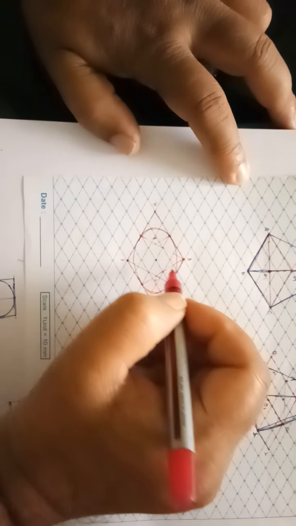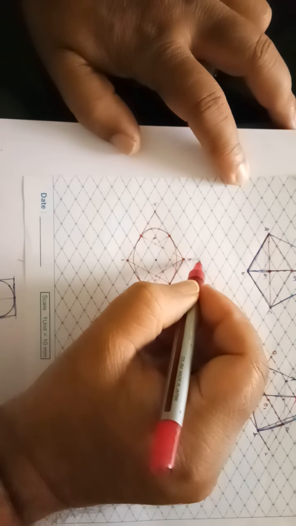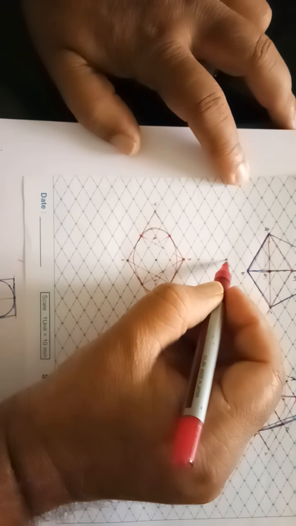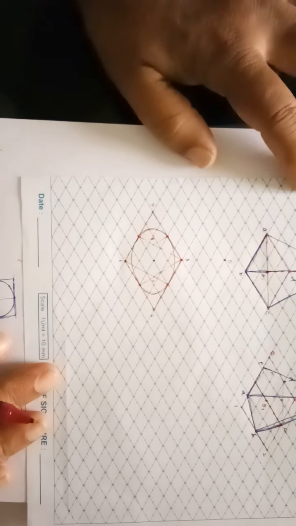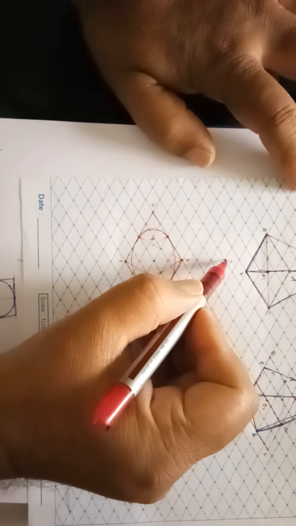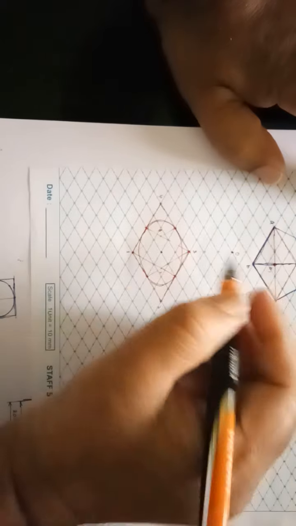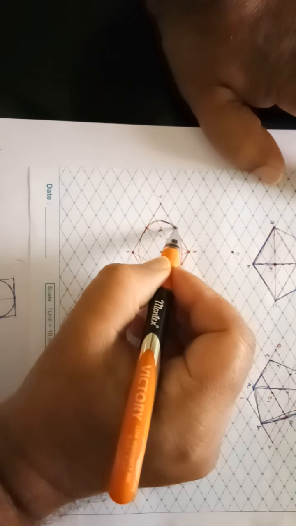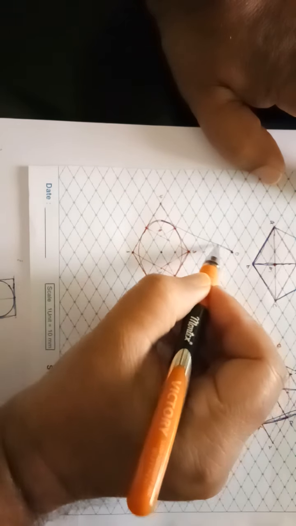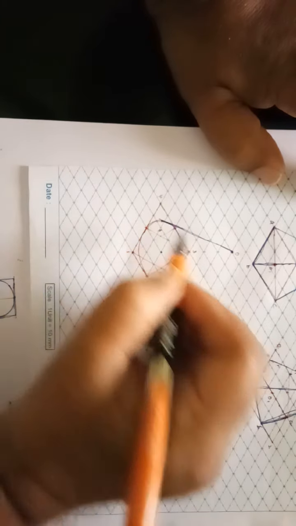So take the height 50 mm: 10, 20, 30, 40, 50. So this is the apex of the cone. Now from here, draw tangents to the circle. Please be very careful, you have to draw tangents to the circle. From O, you have to draw tangent to the circle which you have drawn.